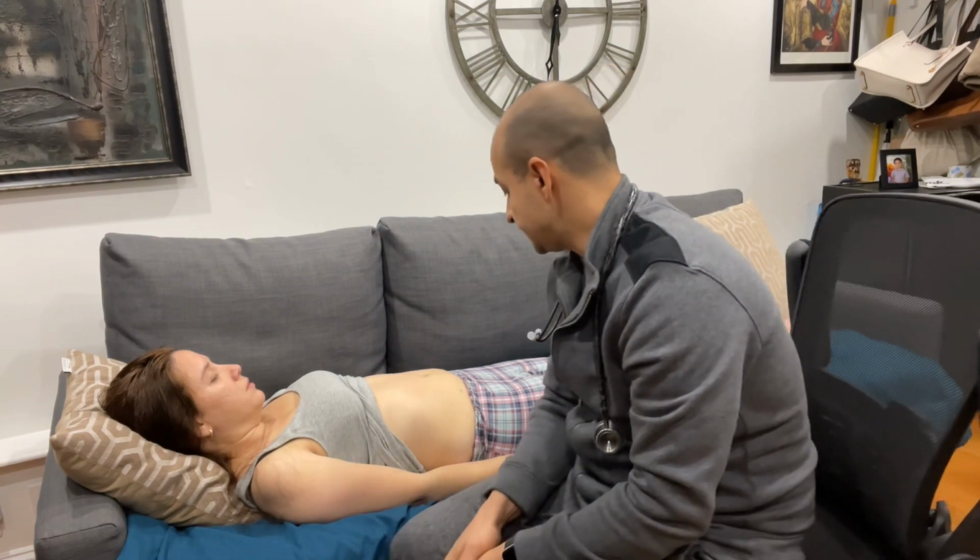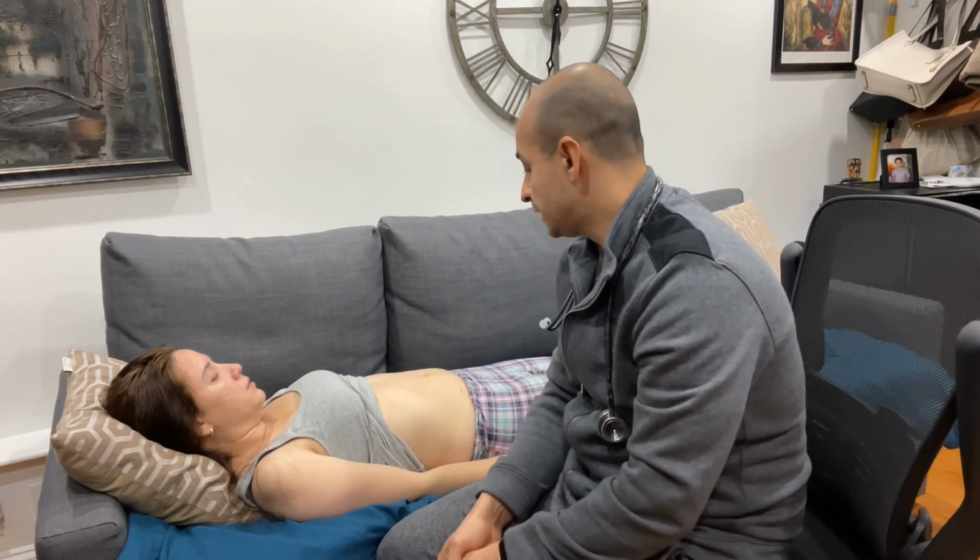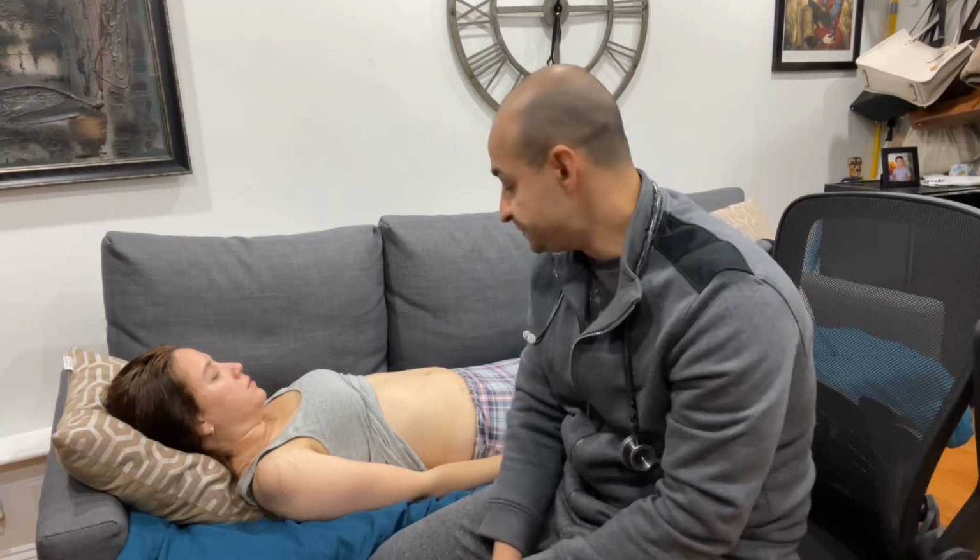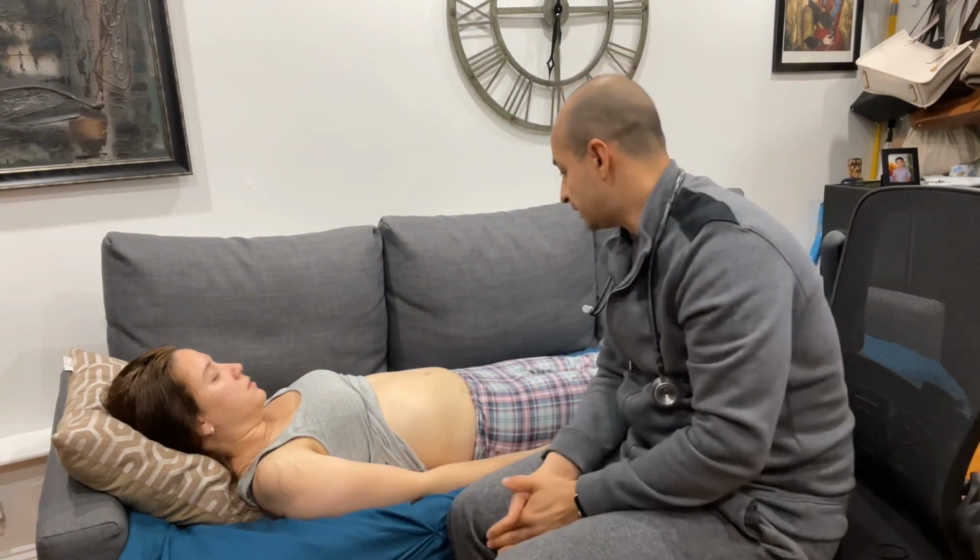Also, we can see around the umbilical button if there's any sign of discoloration that could indicate pancreatitis, or any other discoloration that could also indicate if the patient has any sort of liver problems, pancreas problems, like jaundice. So we proceed.